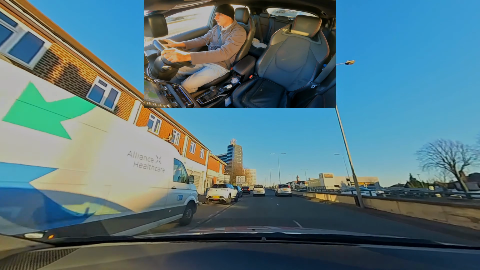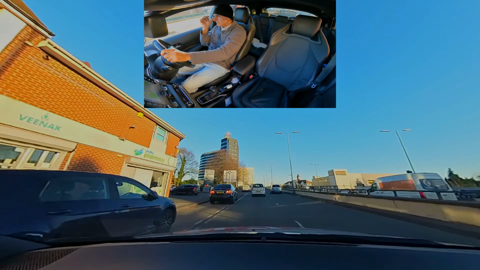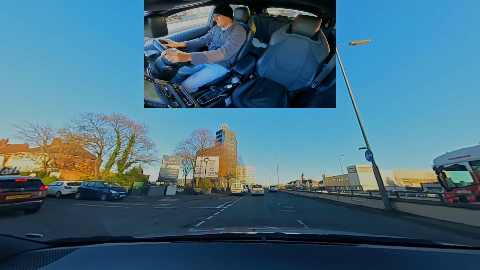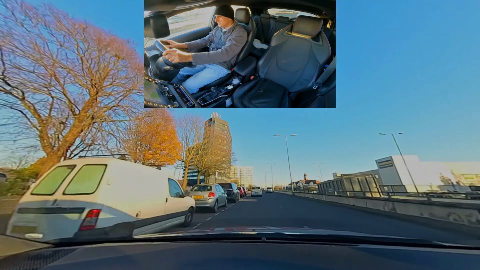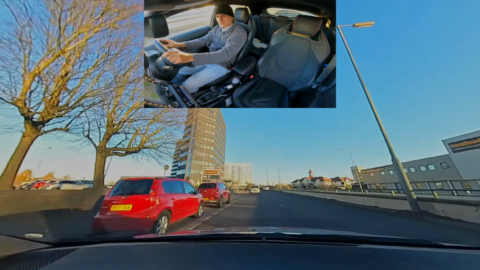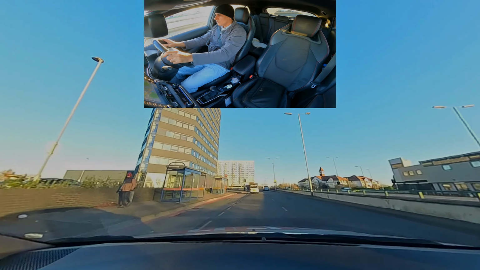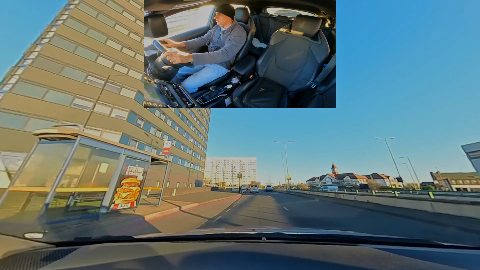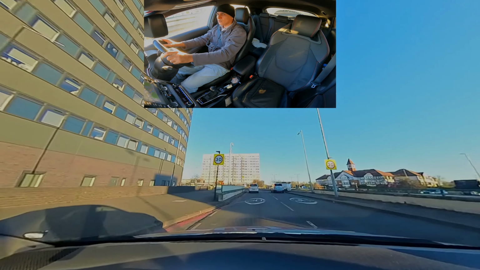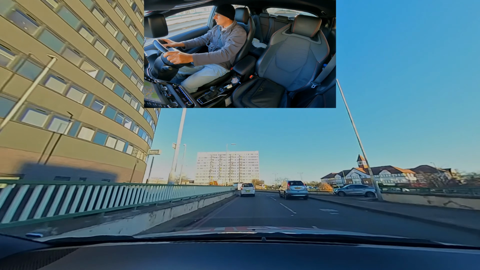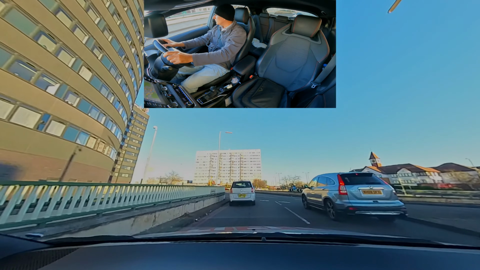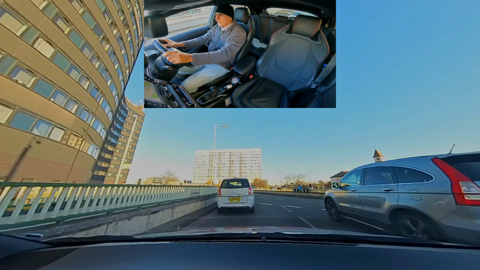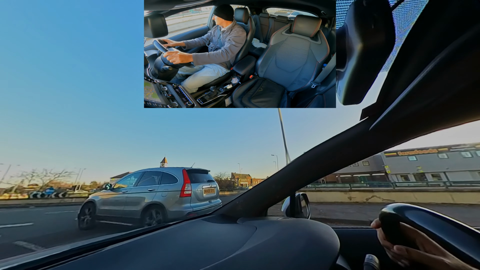So I am approaching the roundabout now. I am in left lane. I can see speed change sign. So on approach of the roundabout, your speed should be between 15 to 20, so you can easily slow down and stop or carry on if it is clear. So I am in left lane. In the roundabout there are three lanes.